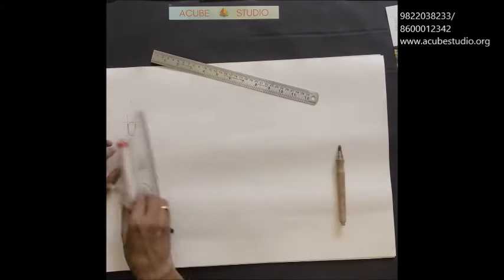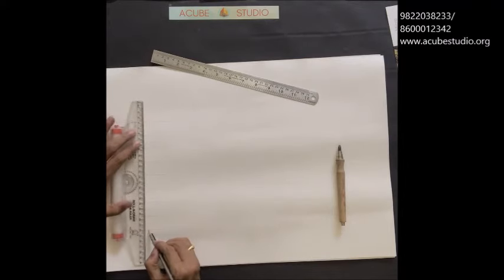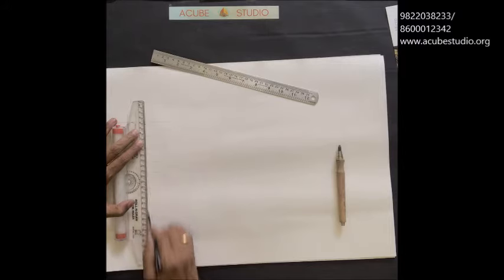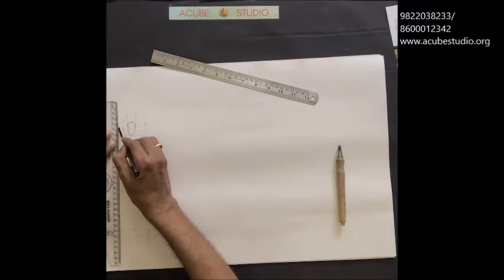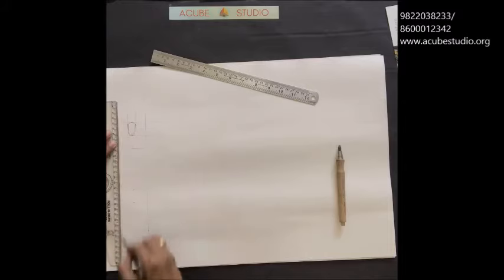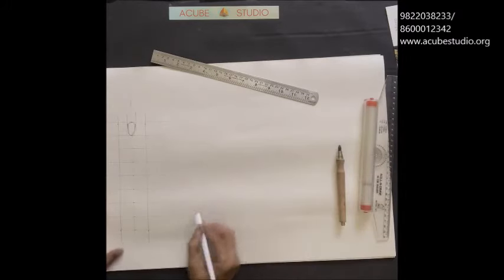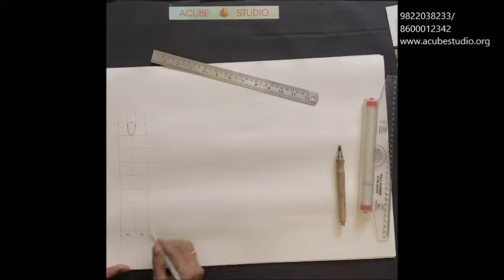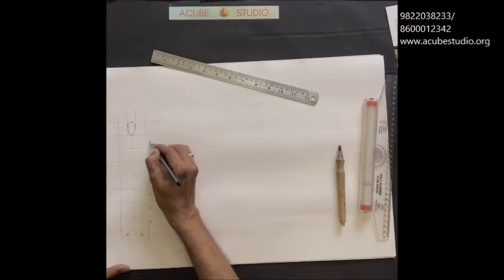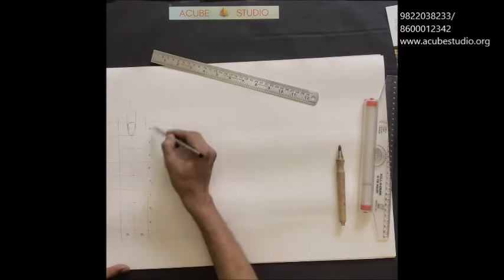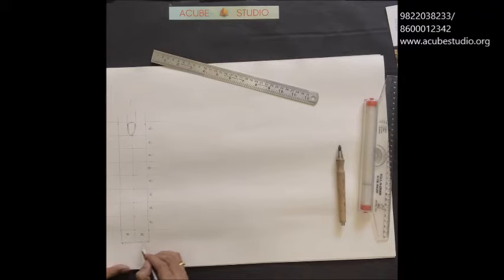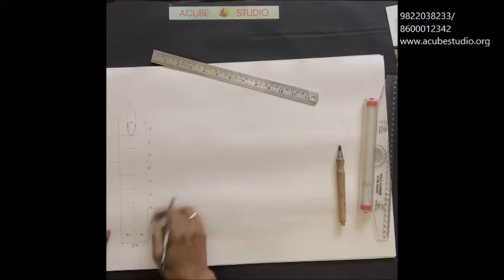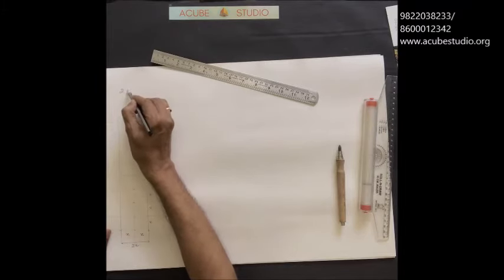What I get is a box of, if I call this X, this is the face, this is X, so the width is 2x. So the whole man, an adult male, is going to sit into a 2 by 8 grid.